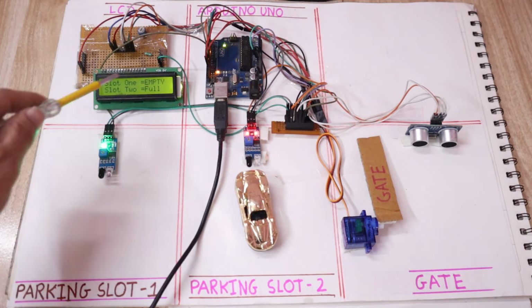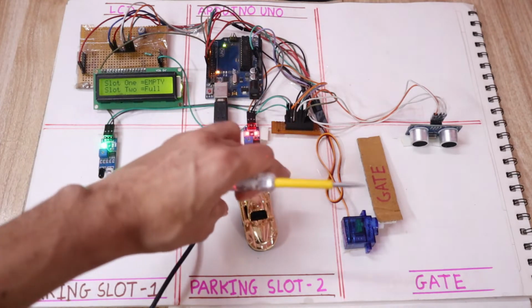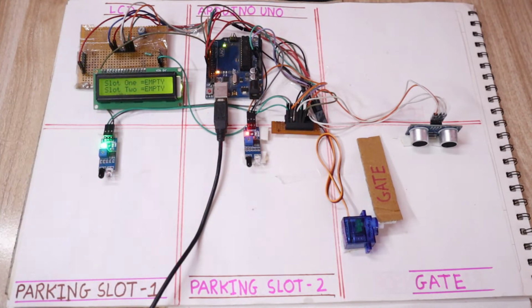So you can see slot 1 is empty, slot 2 is full. Now I will remove this car also from slot 2. Now you can see slot 2 is empty and slot 1 is also empty. So this is the complete idea behind this project.